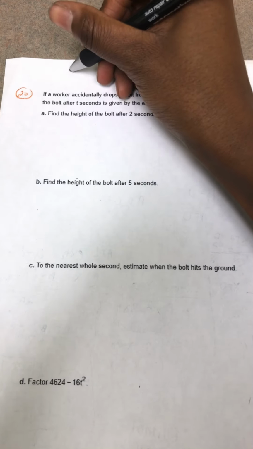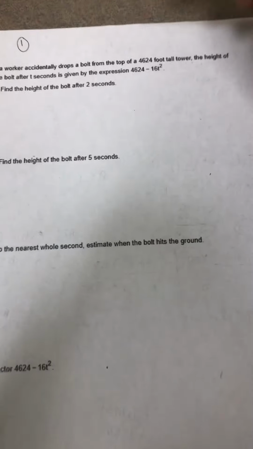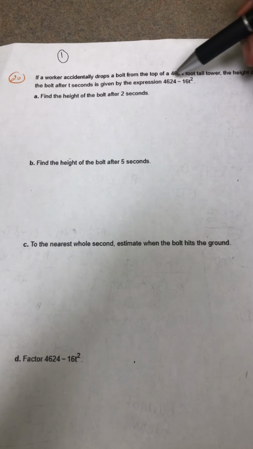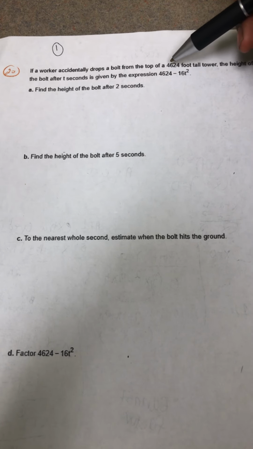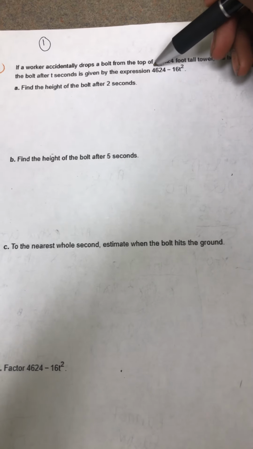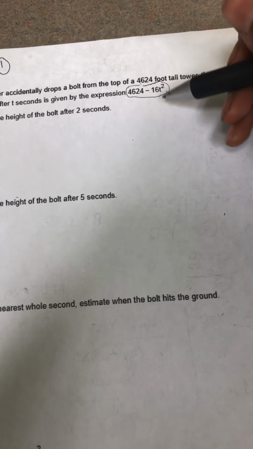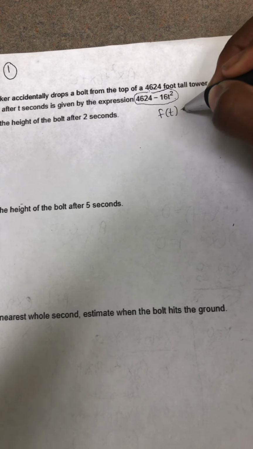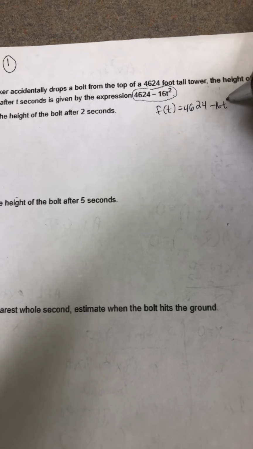So the first thing that you want to do is just label your unknowns. Remember, in this case, we have a quadratic formula. We're working with x and y's, right? So our expression here is actually our function. Remember, your function is usually written as f of x, right? But instead of f of x, our x is really a t. Remember, your x is your input, and those are values that we're plugging into the equation. So here we can say f of t is equal to this expression right here, okay?